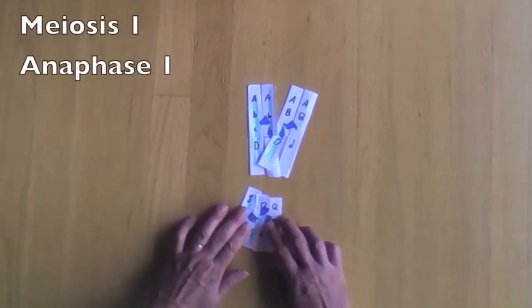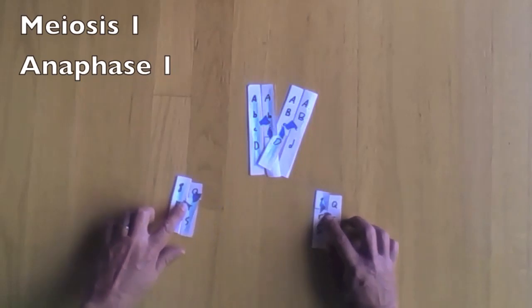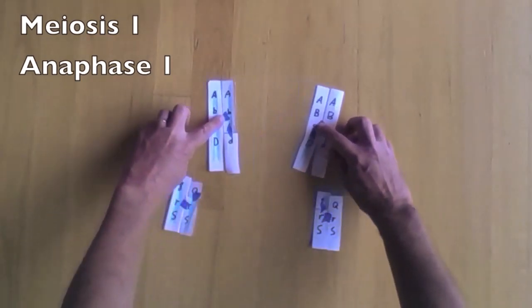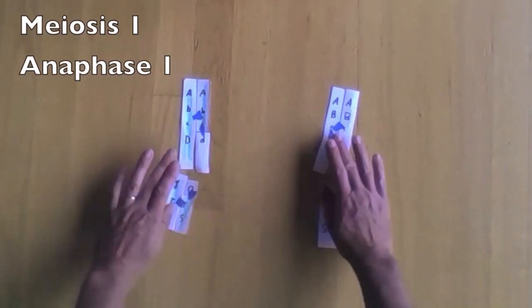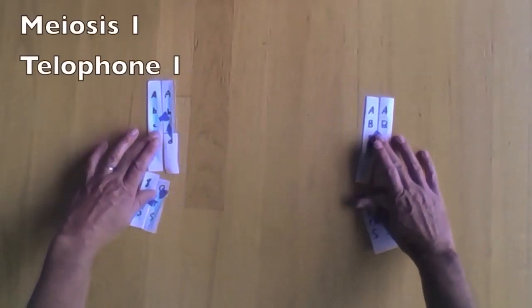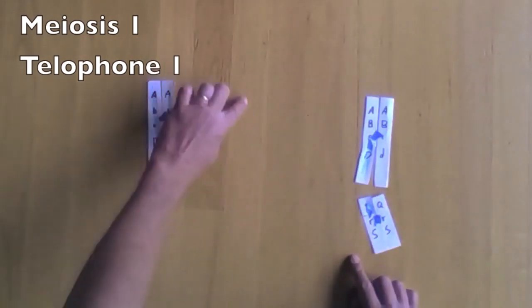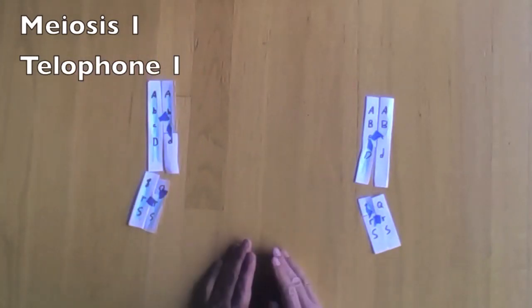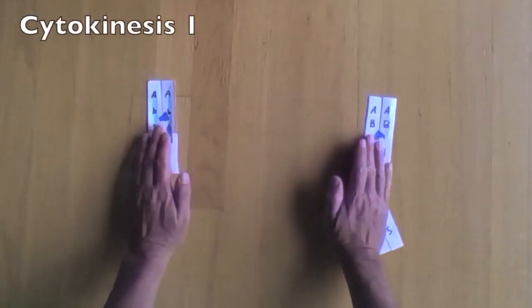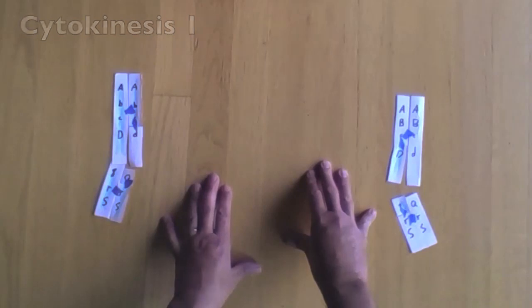In anaphase 1, we begin to separate the homologs from one another and pull them to either side of the cell. Remember, in mitosis during anaphase, we were separating sister chromatids. When the chromosomes have reached either side of the cell, we've reached telophase. During telophase, we have the reformation of a nuclear envelope around each of the separated chromosomes, and we have cytokinesis occur, separating the cell into two new cells.